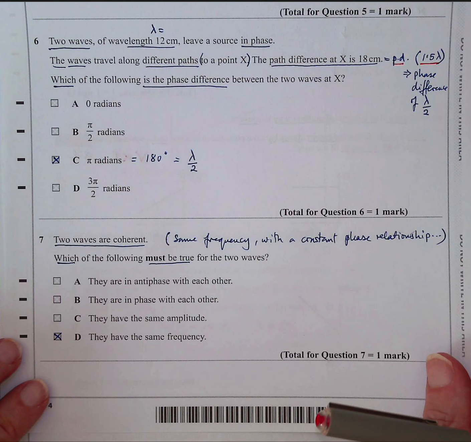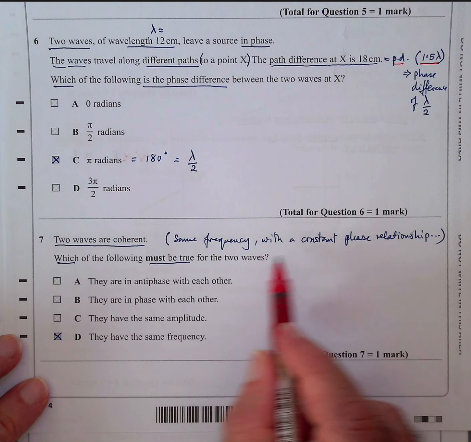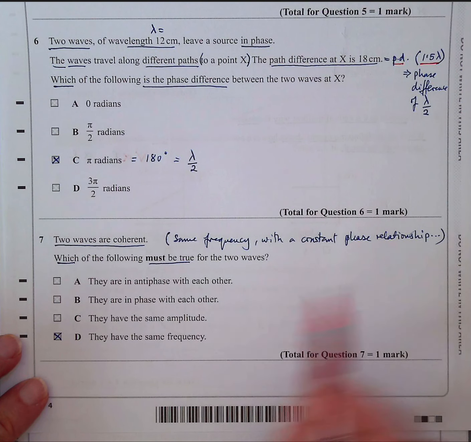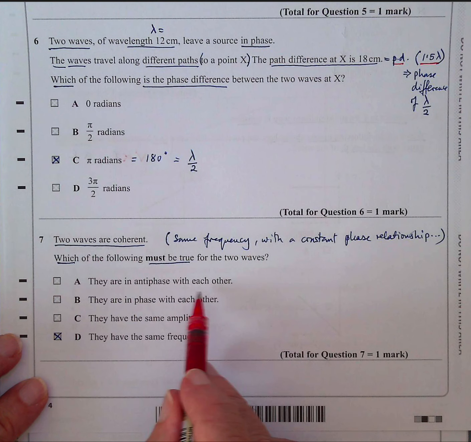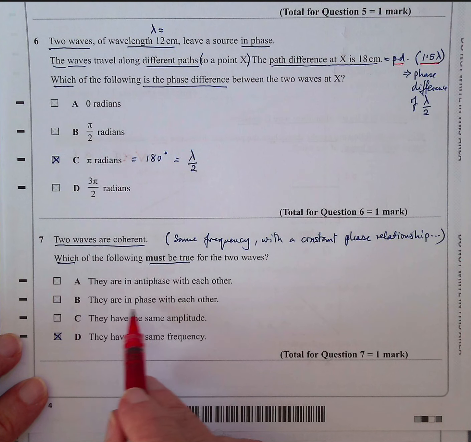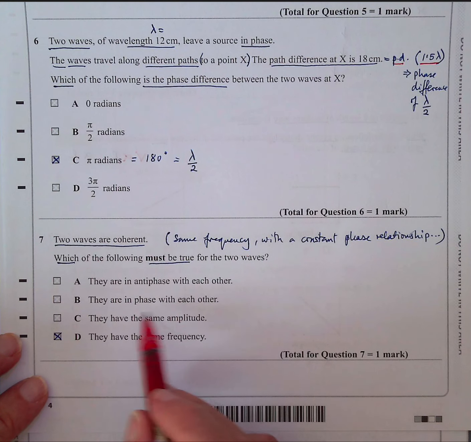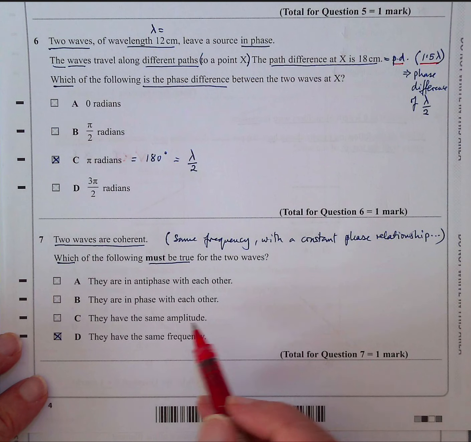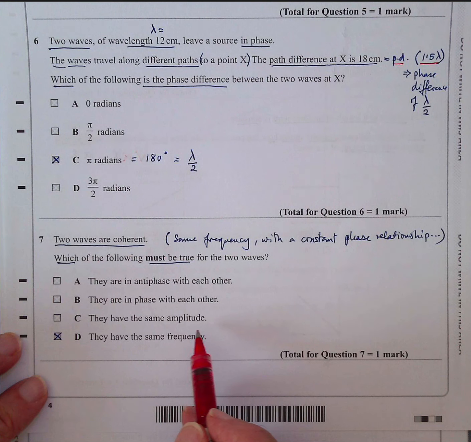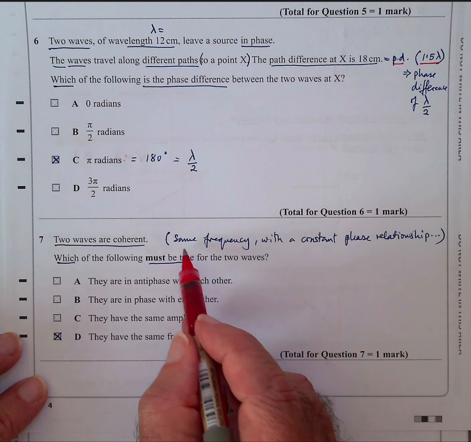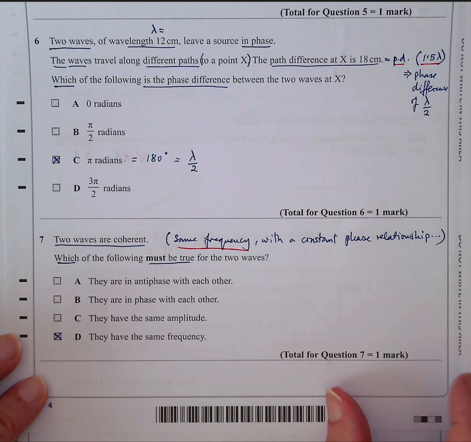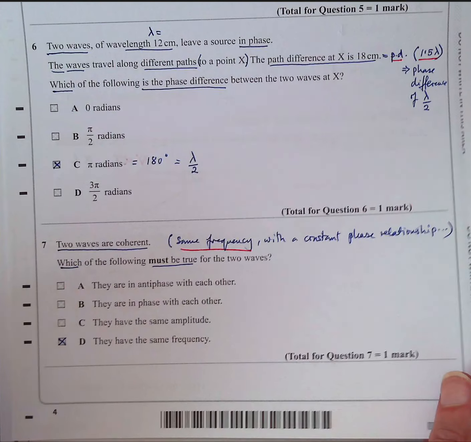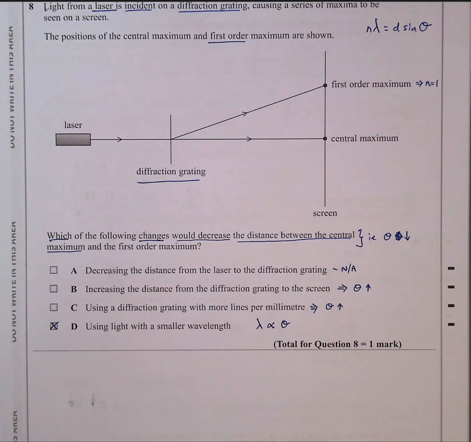Okay, two waves are coherent. That means same frequency and a constant phase relationship. So they're not always in antiphase with each other. They could be sometimes in antiphase, sometimes in phase. It depends on the situation. They have the same amplitude, not necessarily, but they must have the same frequency. Coherence means same frequency, more or less. Okay, that's question 7 done.